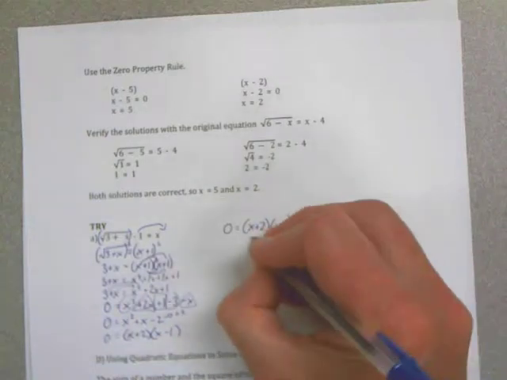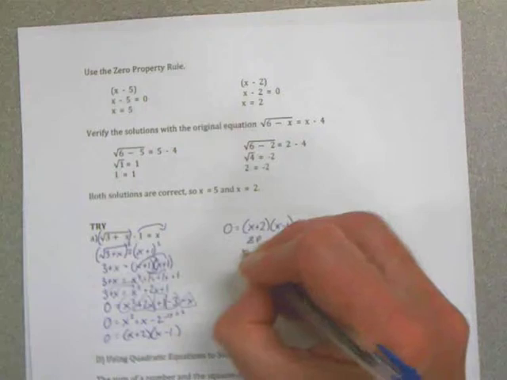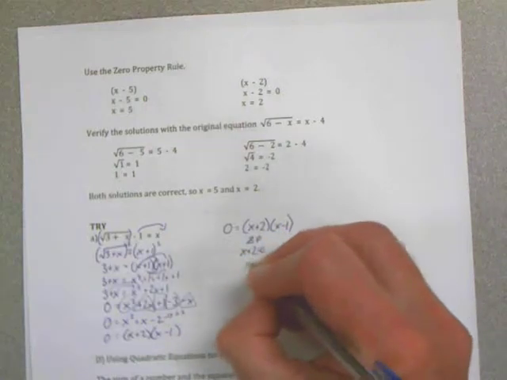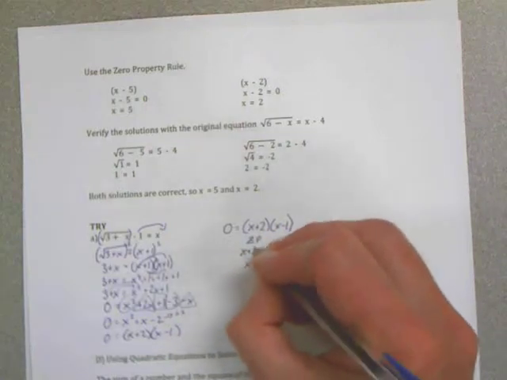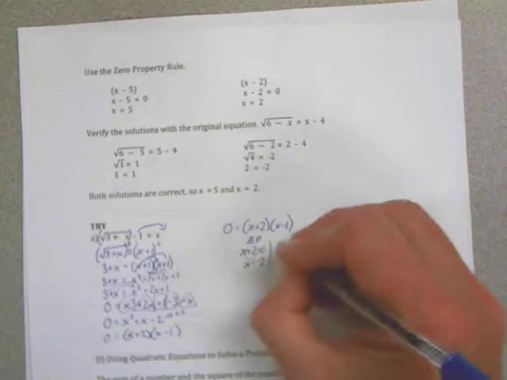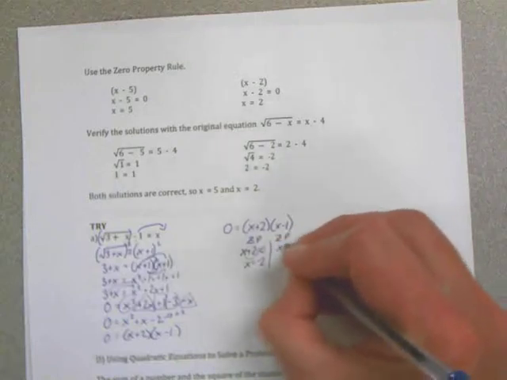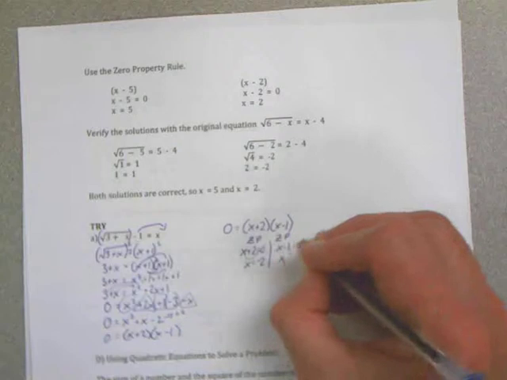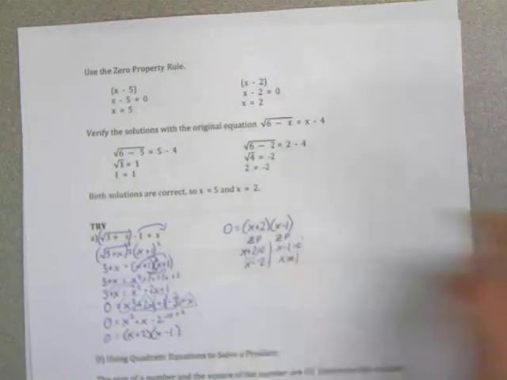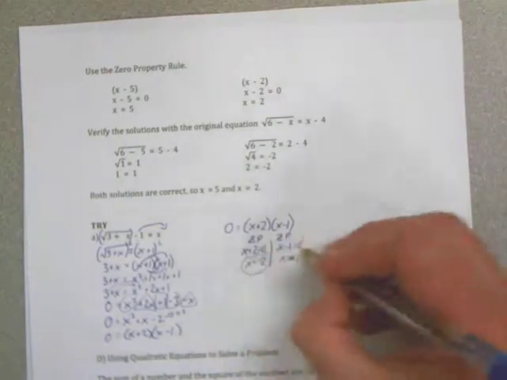And I'll use the zero property rule. So x plus 2 is equal to 0, x is equal to negative 2. Positive 2 goes across with the opposite sign, negative 2. The zero property rule here: x minus 1 is equal to 0. Negative 1 crossing the equal sign becomes positive. So there are my two answers, and we try them out.